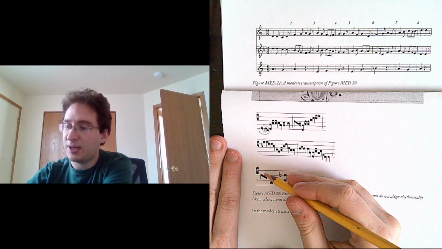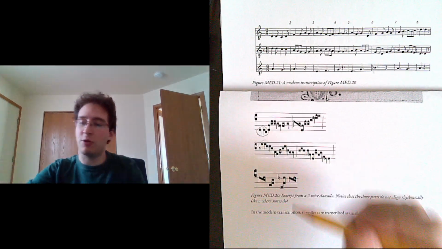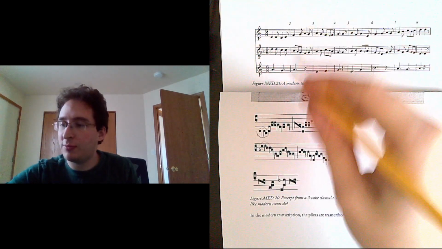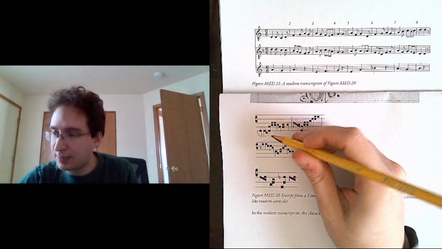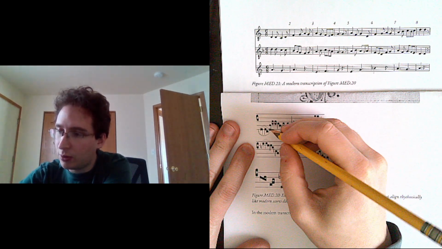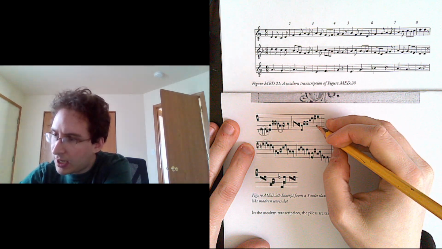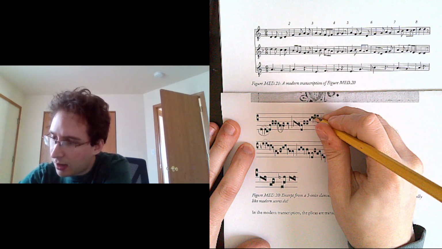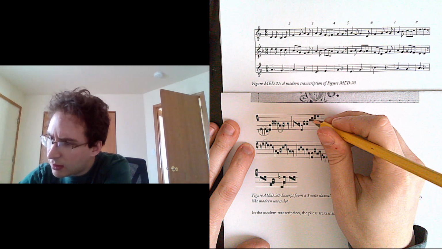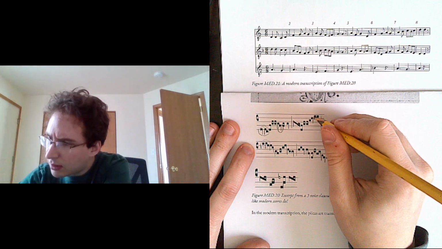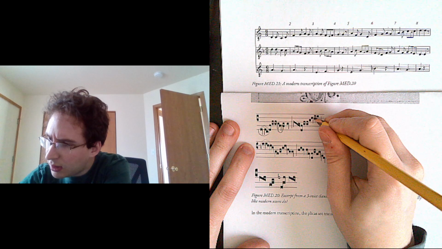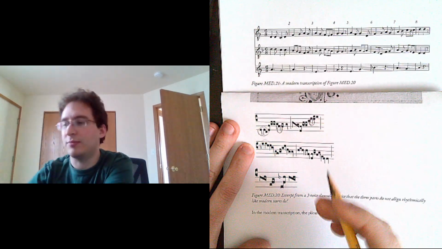Great. And then here we have only groups of 3, so that's going to put us in mode 5 for the tenor. So when we line these up, do we have any plicas? Let's look through. We have one here. We have one here. Yeah, that one doesn't belong.